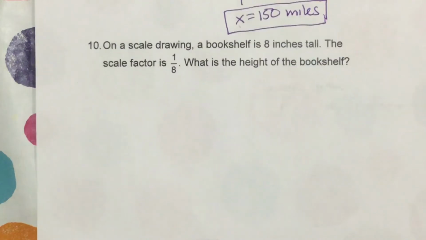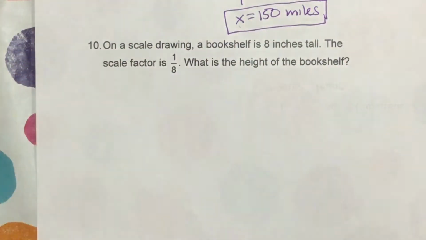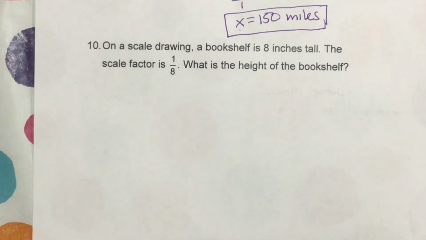Okay, now it is your turn to do number 10. I want my friend the Pause Dragon to remind you to pause your device. Go ahead and work out number 10. When you have an answer, come back and press play, and we will see if you're right.